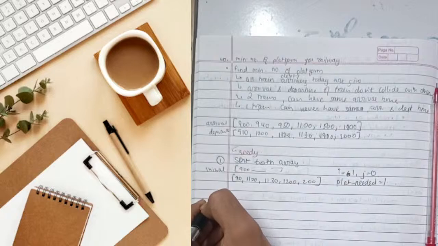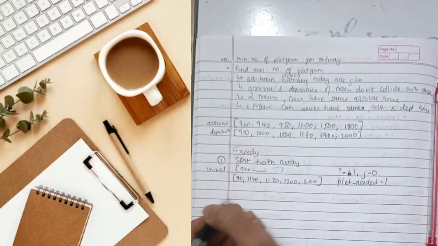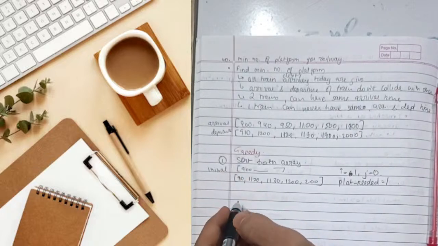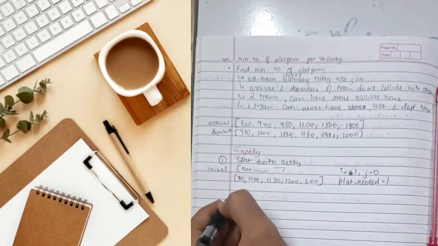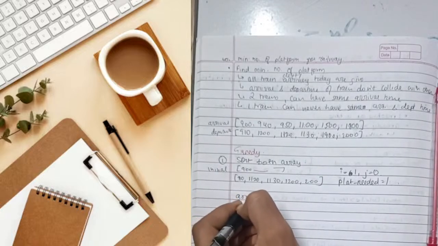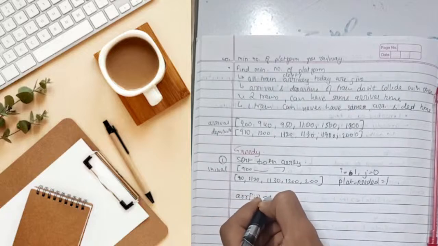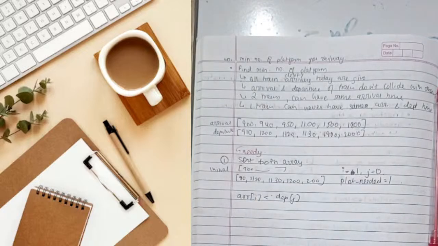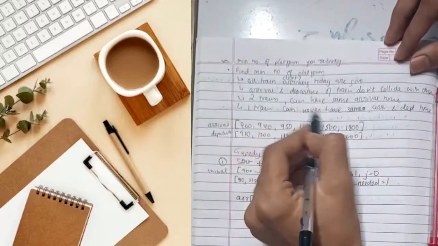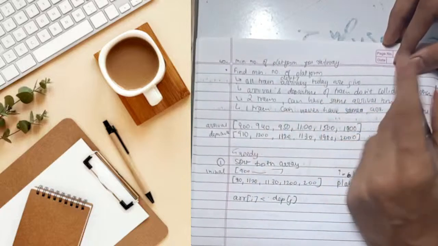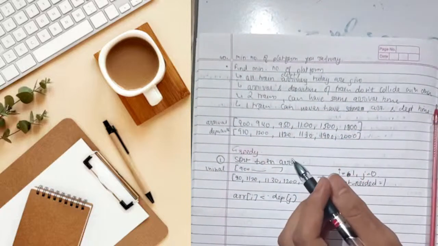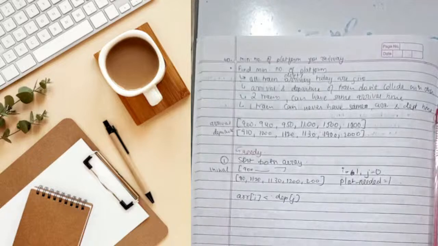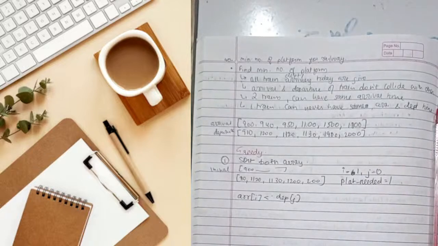After which we will check if the arrival time of I is less than the departure time of J. In the question, one train's arrival and departure time cannot collide, so we cannot have the same arrival and departure for two trains. Is that the case? Let us read the question again.